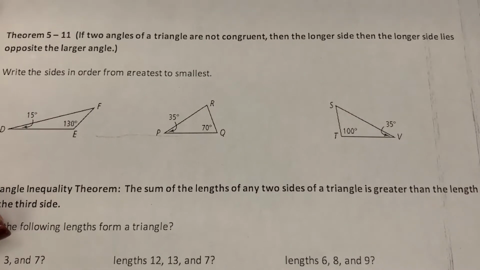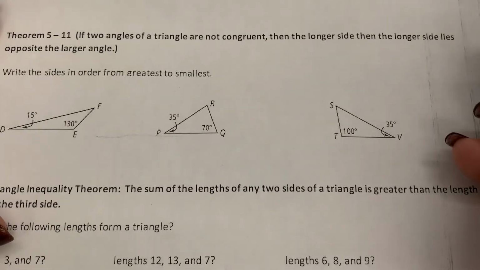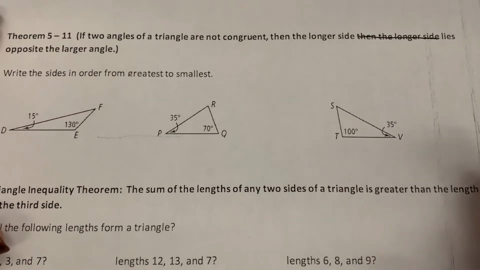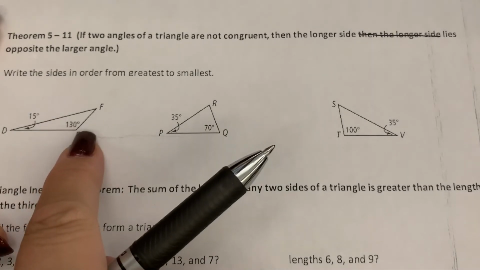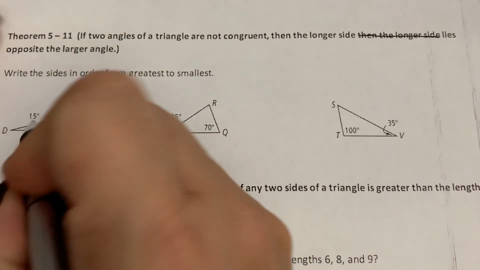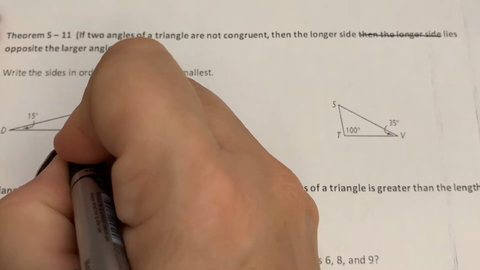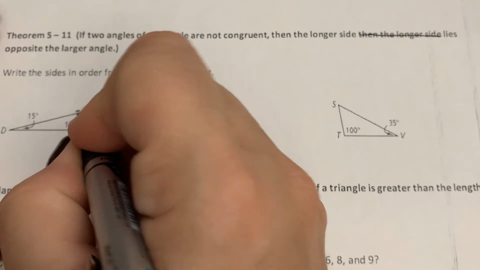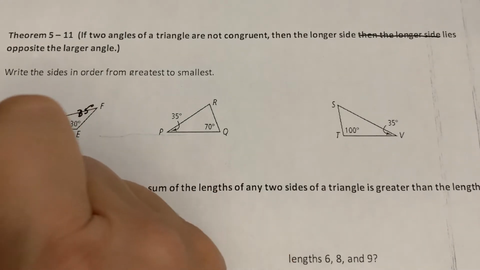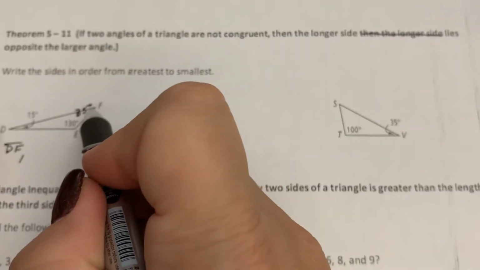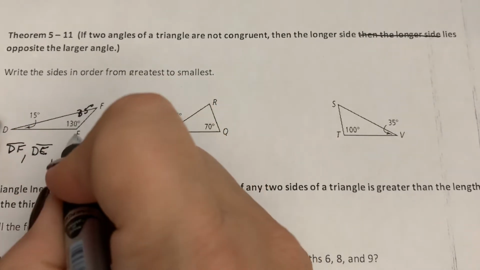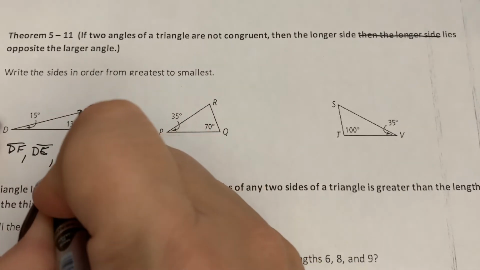Okay, Theorem 511. If two angles of a triangle are not congruent, then the longer side lies opposite the larger angle. So writing the order from the greatest to the smallest, I have to figure out the size of all the angles first. So this is 130, this is 15. That makes 145, so that makes this angle 35. Knowing that, my largest angle is this one, so the longest side is DF. Then the next side is DE. And then the next side is EF.